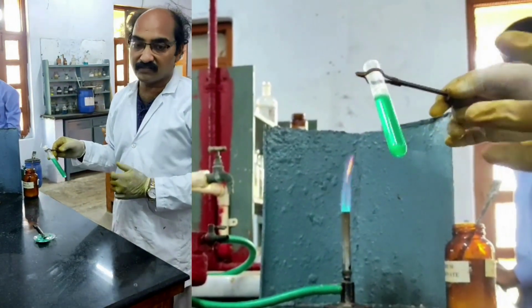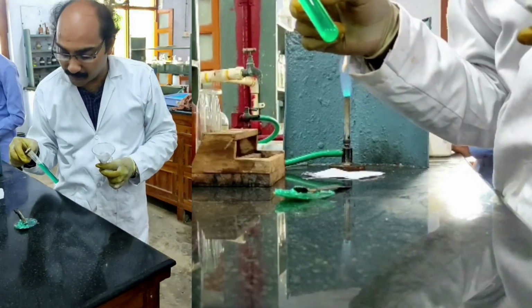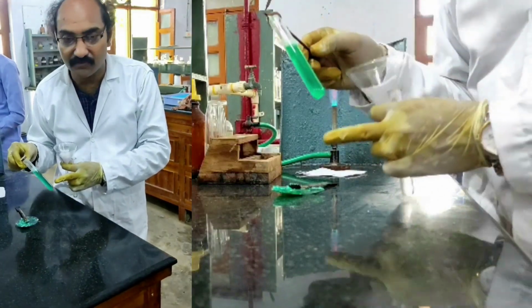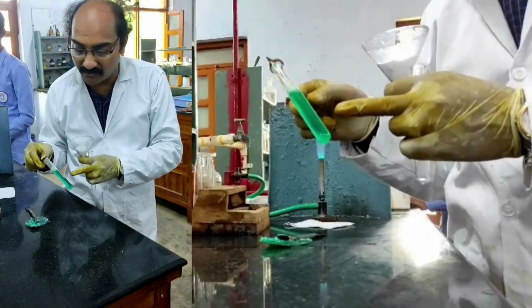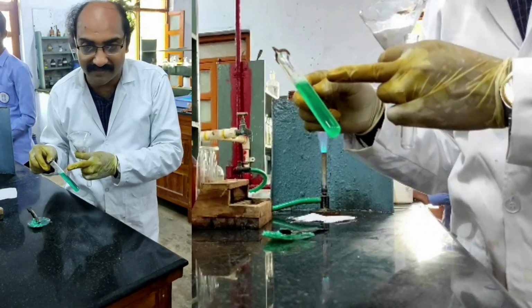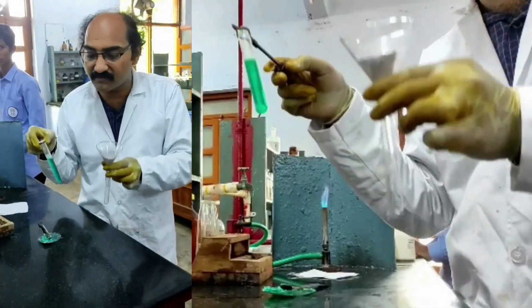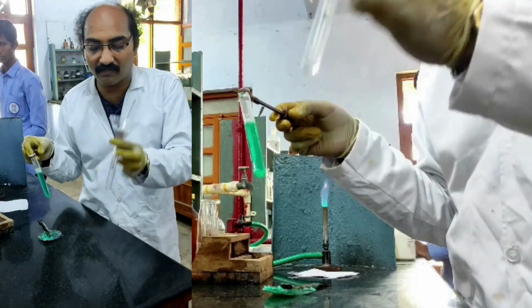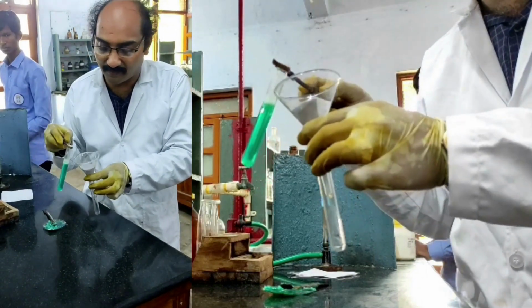The filtrate is called sodium carbonate extract. Sodium carbonate extract I have prepared. How did I prepare? I have taken 1 part of the given salt mixture, added 3 parts of sodium carbonate solid, added a sufficient amount of distilled water, and heated the mixture. And after heating, to get the filtrate, which is sodium carbonate extract, I have taken a fresh test tube and a funnel with the filter paper inside it.